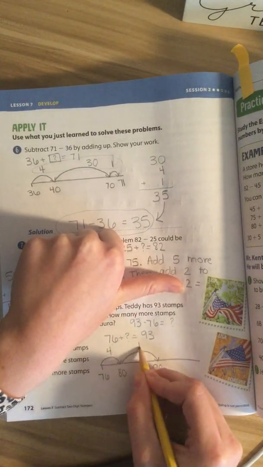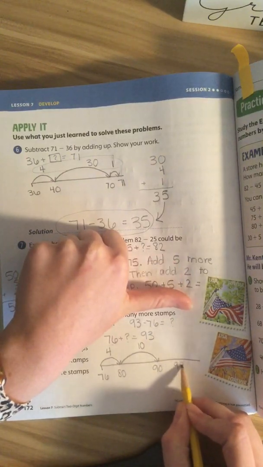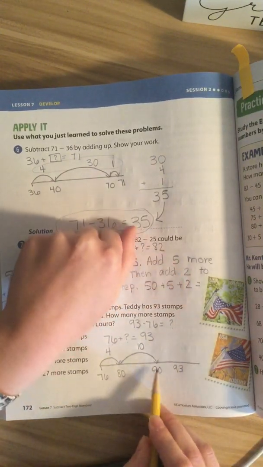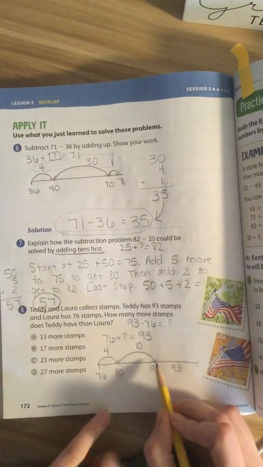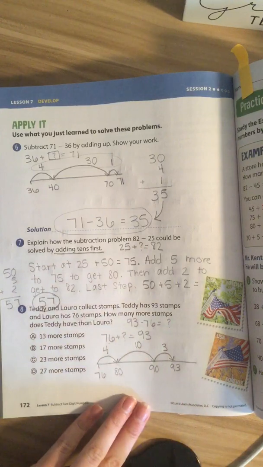I'm going to add 1 10. And now I have to end at 93. Remember, we're at 90 now. Our goal is to eventually get to 93. So how many jumps does that take? That takes 3 jumps to get to 93.